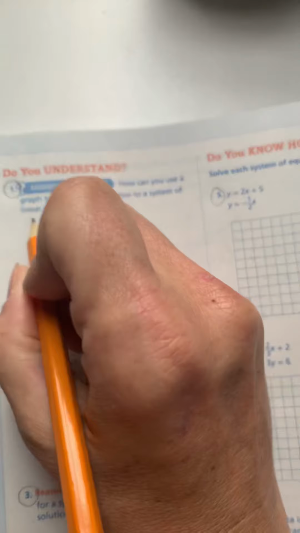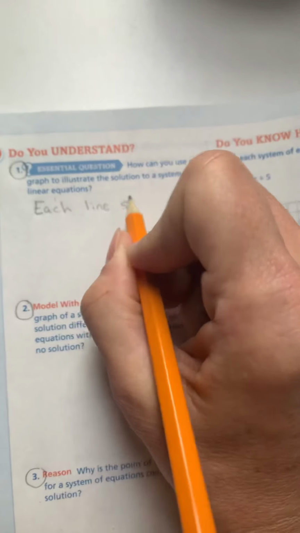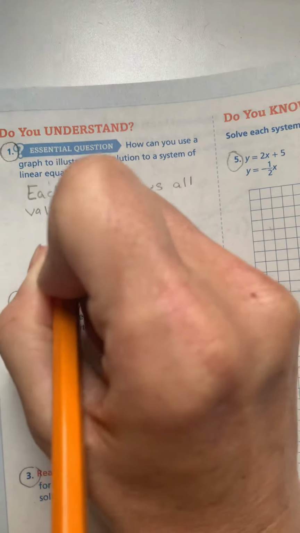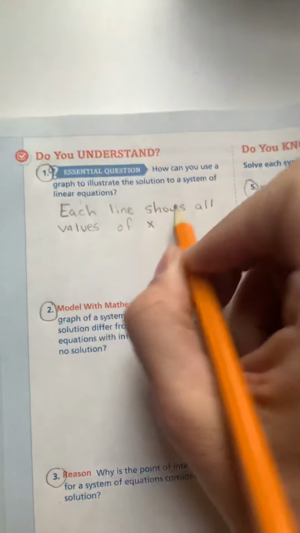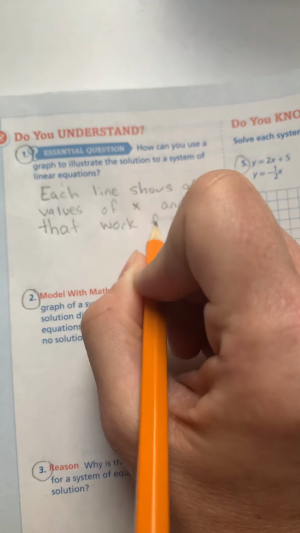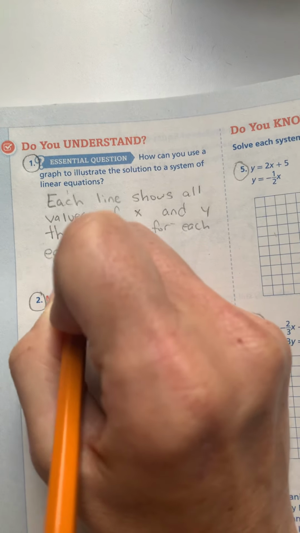So each line shows all values of x and y that work for each equation.